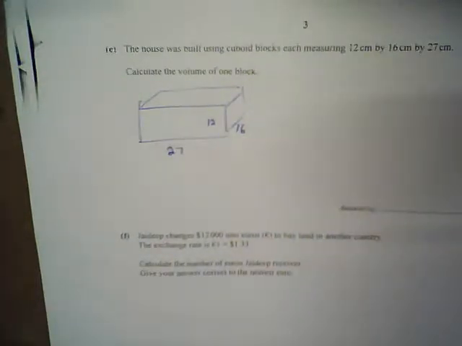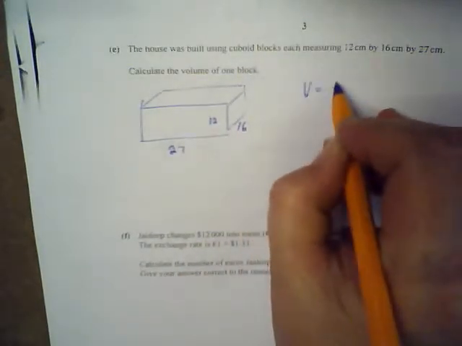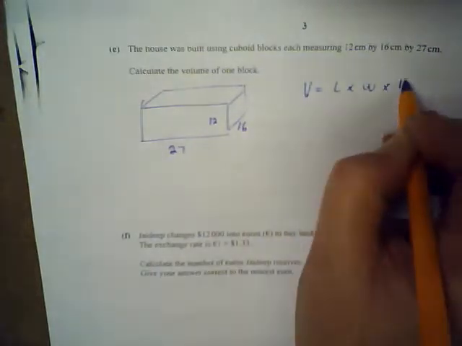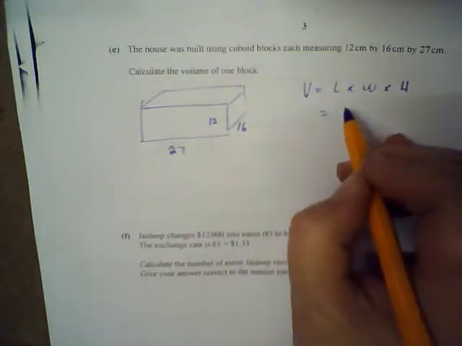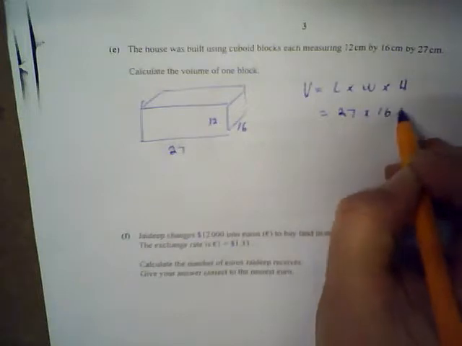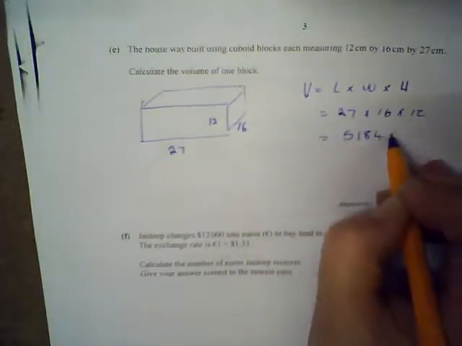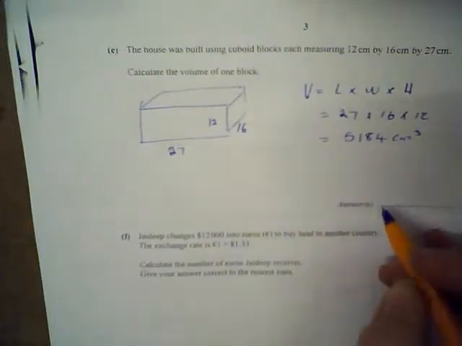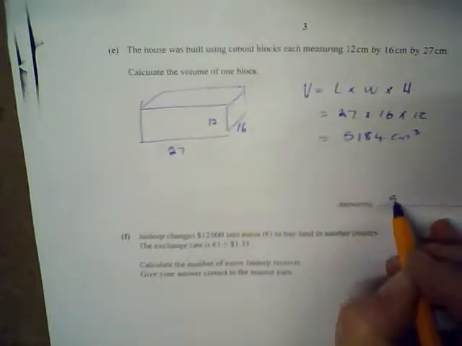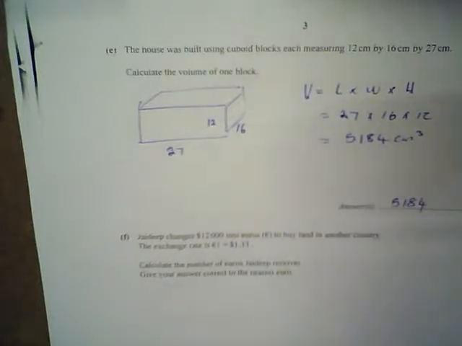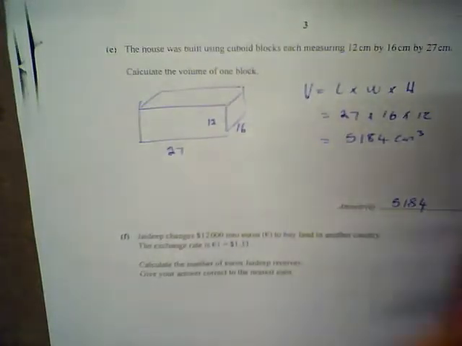Well, we know that volume is length times width times height. I'm just going to write it down, and then fill in the values. That would give me 5184 centimeters cubed. I'm just checking that they do want the answer in centimeters cubed.